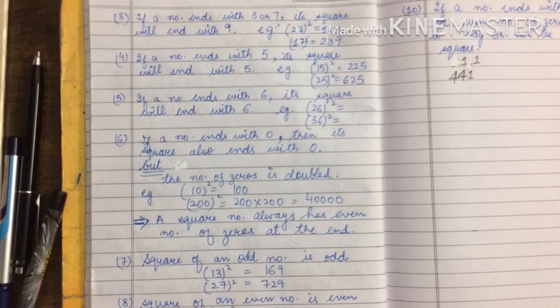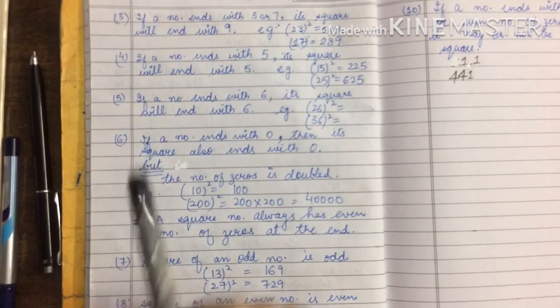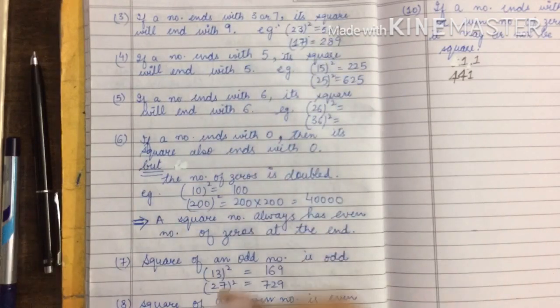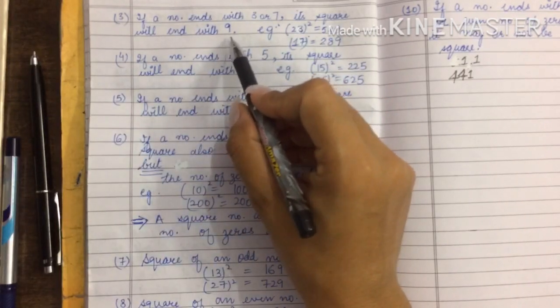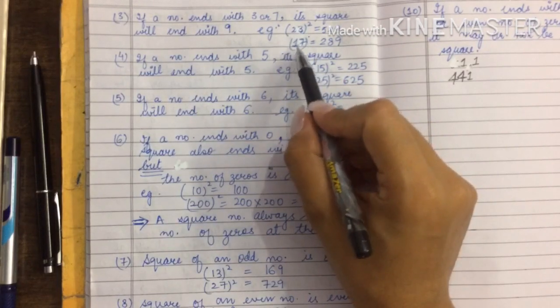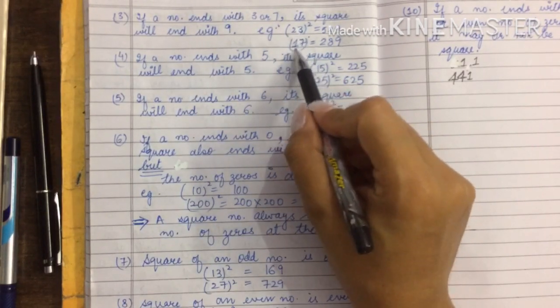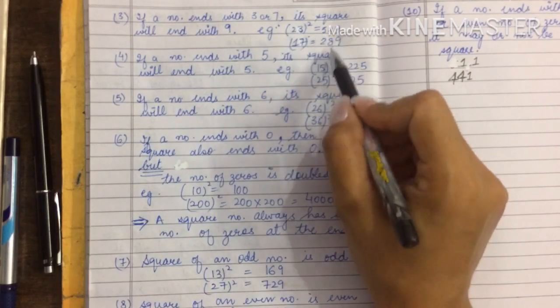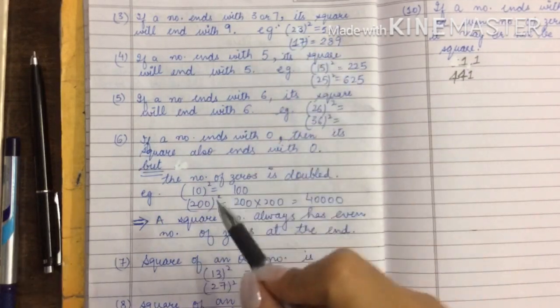The next property that we have is, if a number ends with 3 or 7, then the square of that number will end with 9. So I have taken two numbers, 23 and 17. The first ends with 3, the second number ends with 7. After squaring, the answer for both ends with 9.